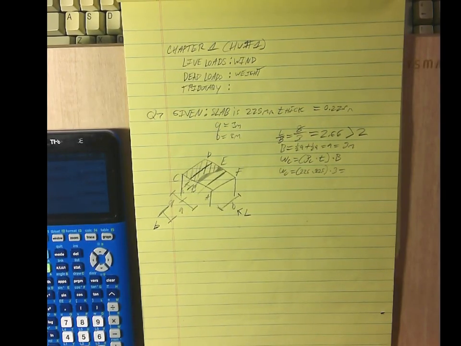It says stone concrete, used for an office lobby. Does that mean anything? That's for live load. Office lobby.